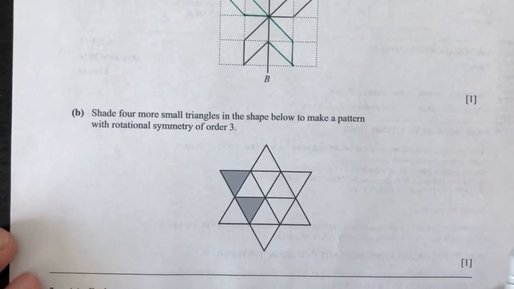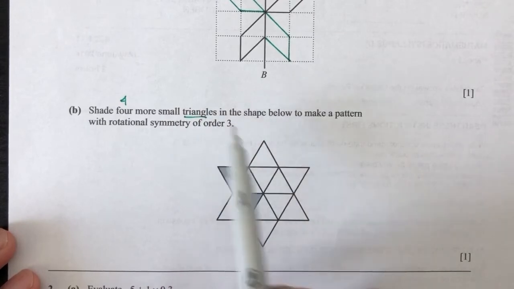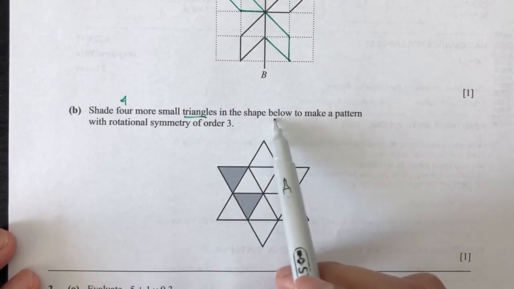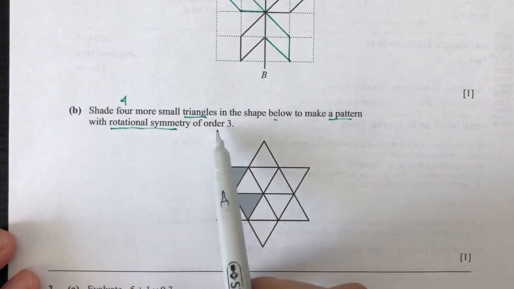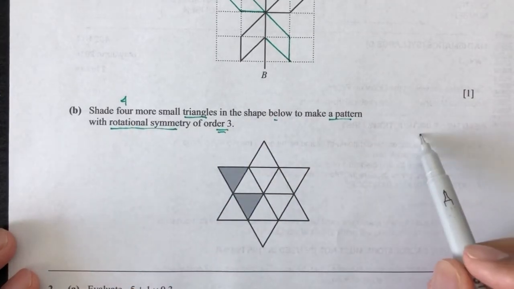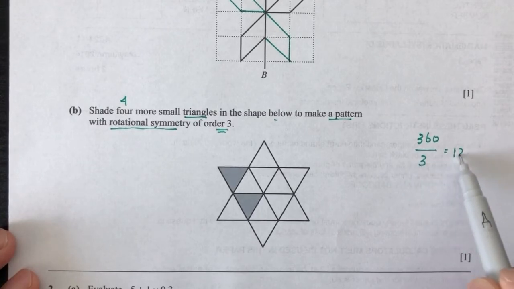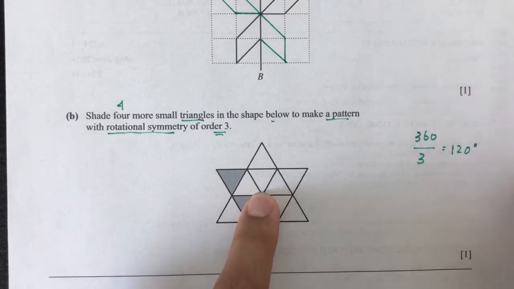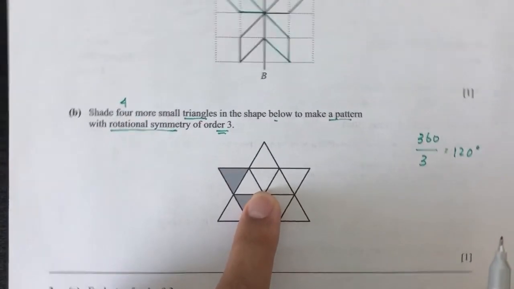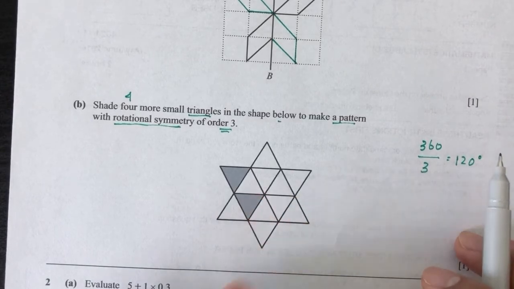Part B. Shade 4 more small triangles in the shape below to make a pattern with rotational symmetry of order 3. When you see order 3, it will be 360 divided by 3, that is 120 degrees. So you have to rotate this 3 times by 120, but it needs to look the same every single time.